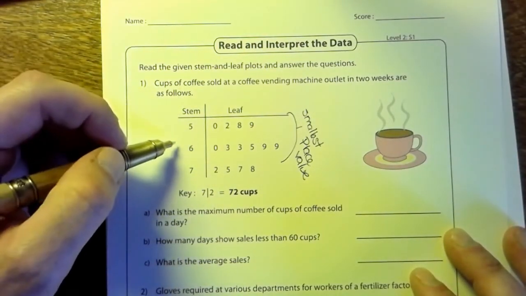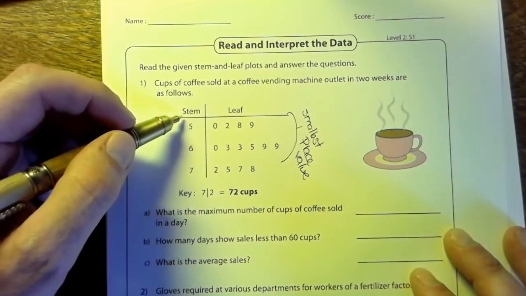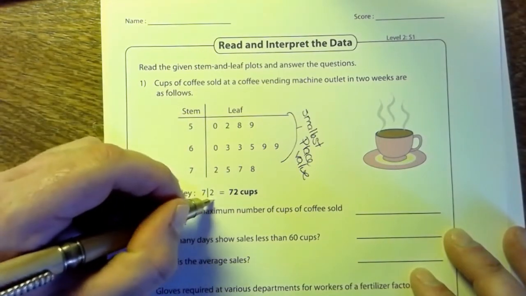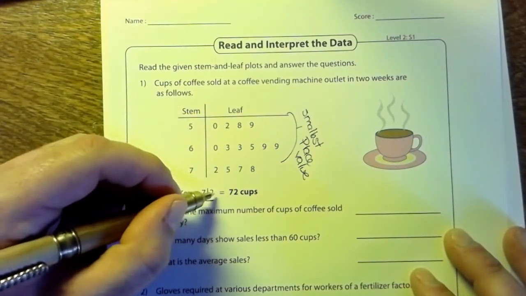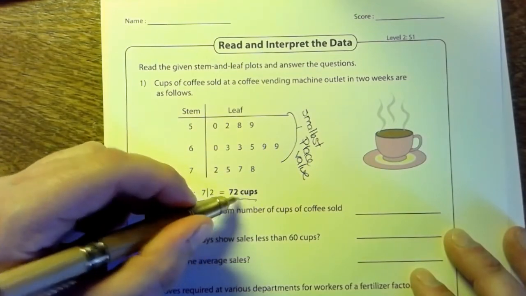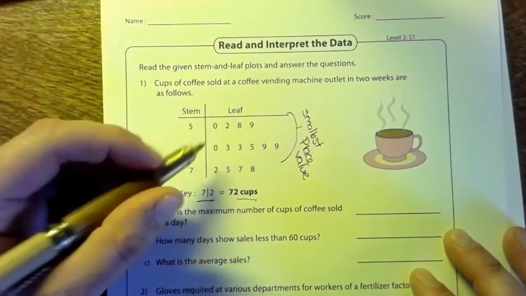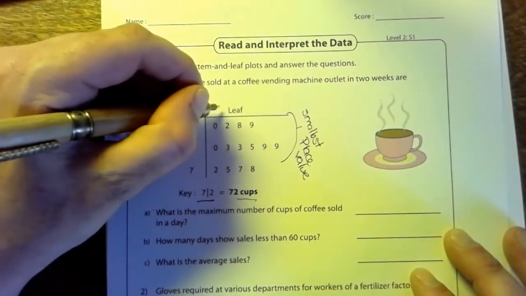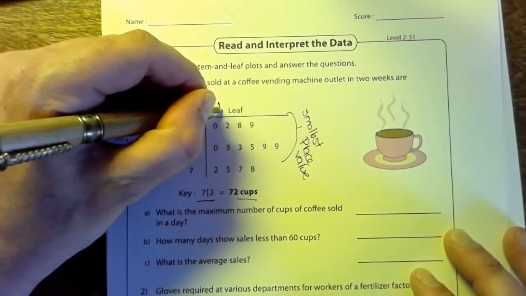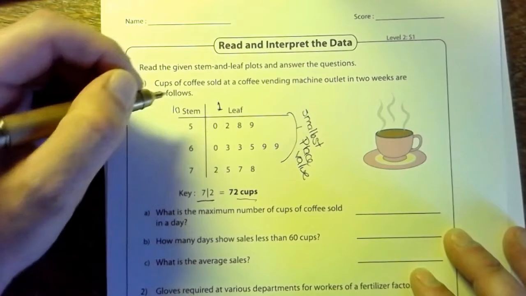And the stem will be the higher of the place values. Then I look to my key. 7|2 means 72 cups. So 7|2 is 72. So in this case, my leaf is the 1's place value, and my stem is the 10's place value.